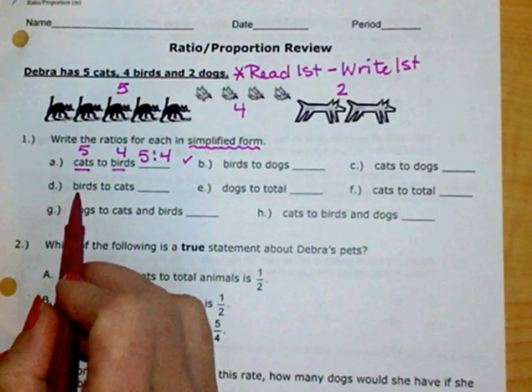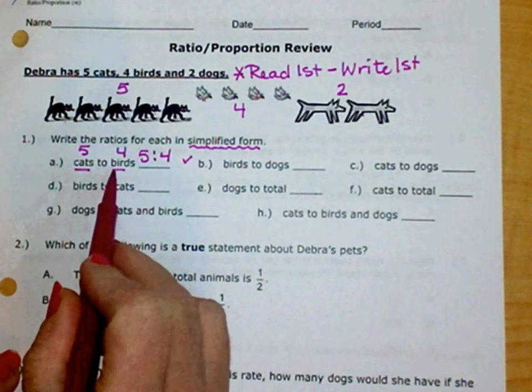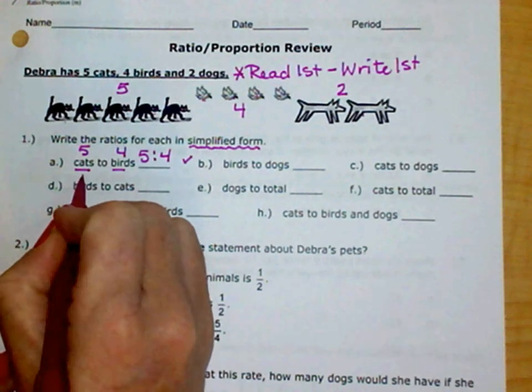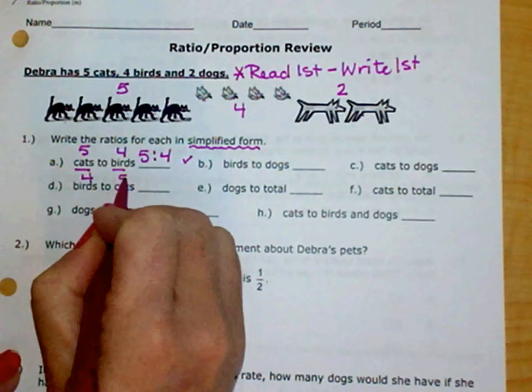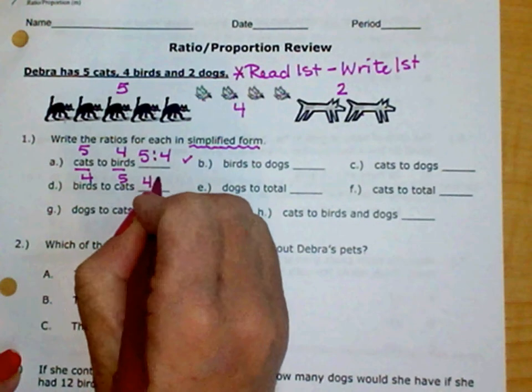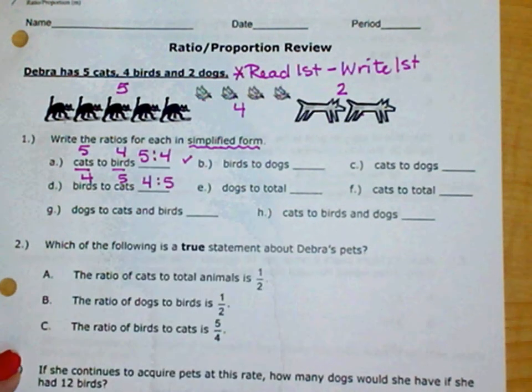When I'm looking at birds to cats, it looks like it's the same question, but birds is coming first. So I need to write my birds number first, which is 4, and my cats number second, which is 5. So this ratio, even though it sounds like I'm asking the same question, is different because my ratio would be a 4 to 5 ratio. What I read first, I write first.